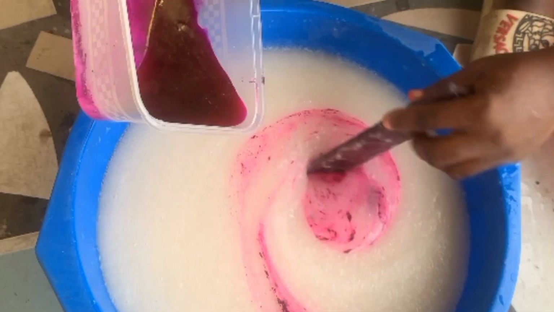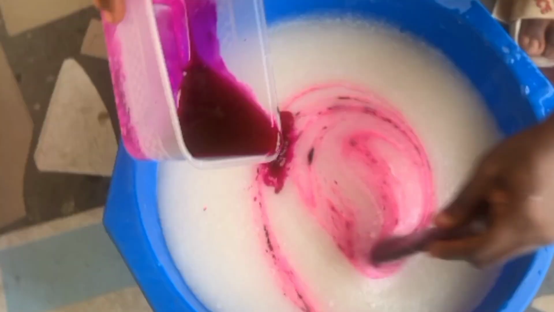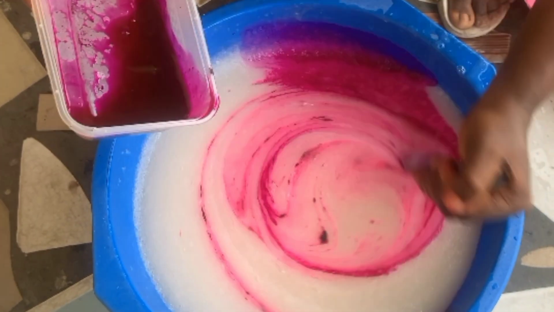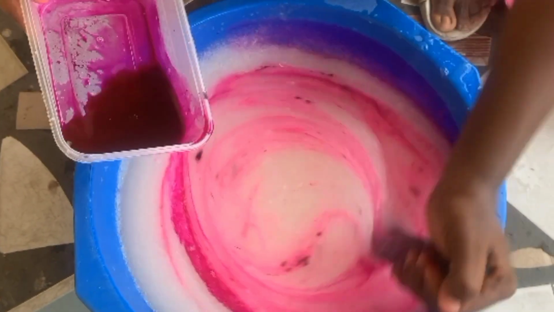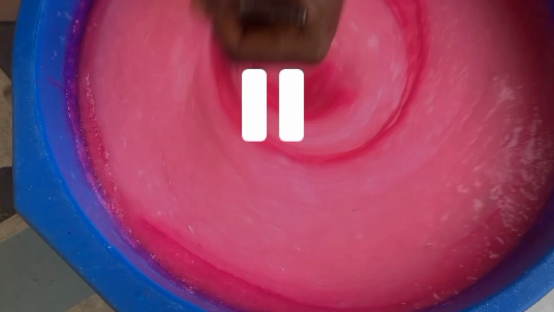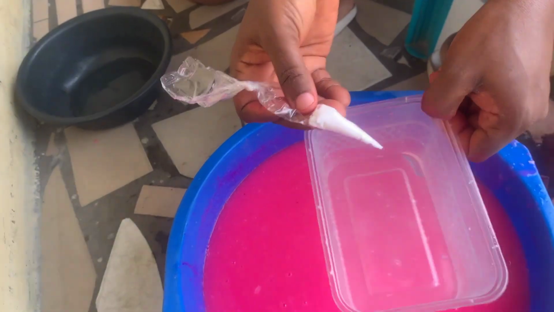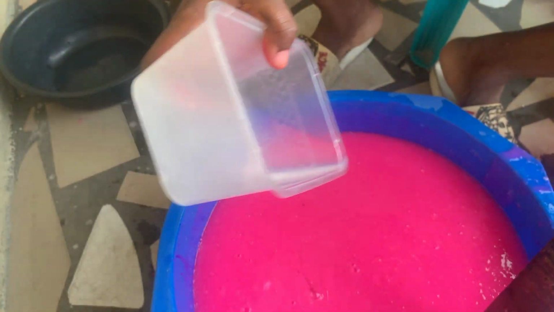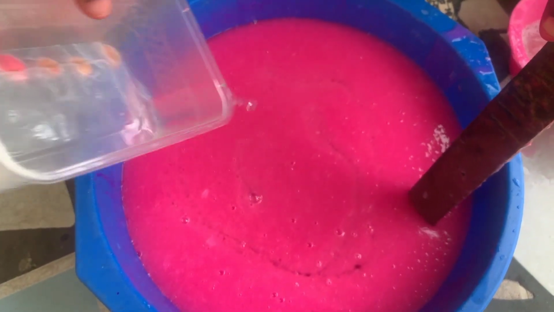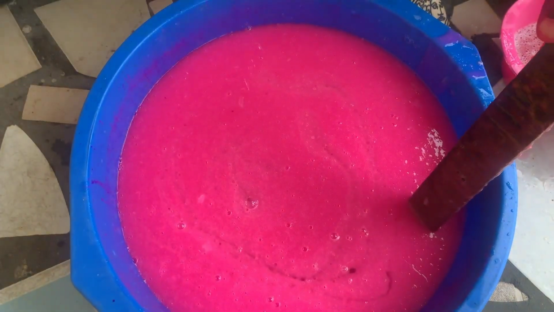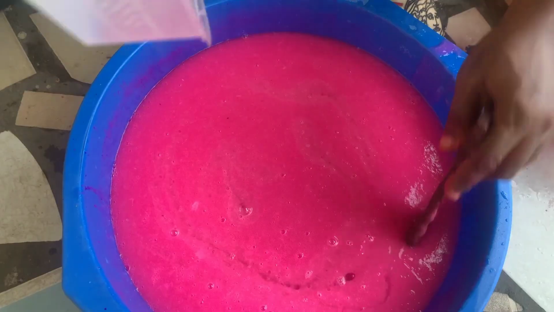All right, so next I poured my color into a little water. Then I started pouring it into the big bowl containing our soap. So this is our soap, pretty looking soap, all right? Okay, so next I added my preservative, poured it into a little water as well. Then I added it to the bowl containing the other chemicals.